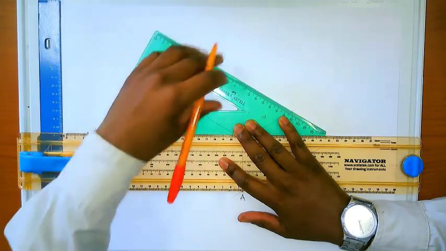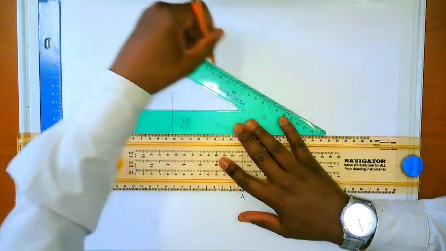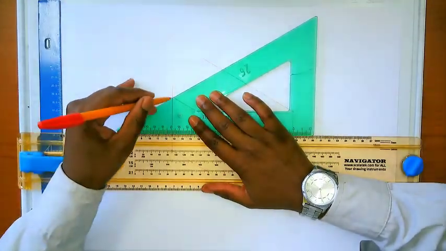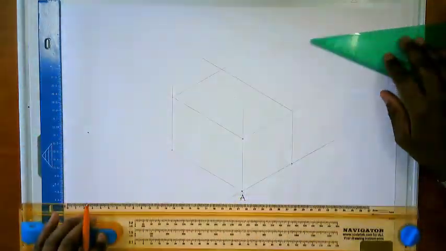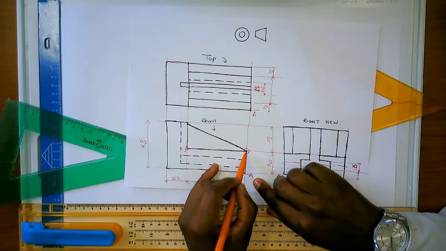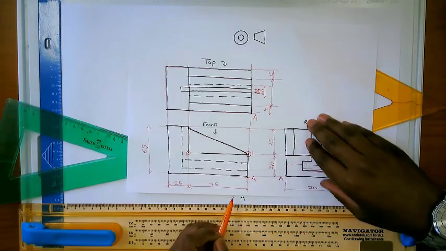I'm going to close off the rest of the image by drawing the top face. That means now I'm going to close off from one point at 30 degrees and from another point at 30 degrees. I now want to create detail in my isometric block.